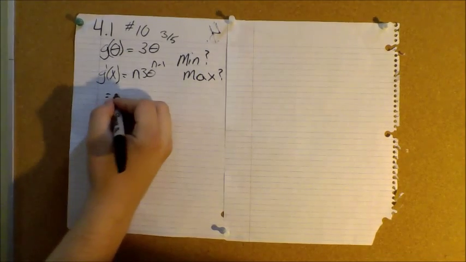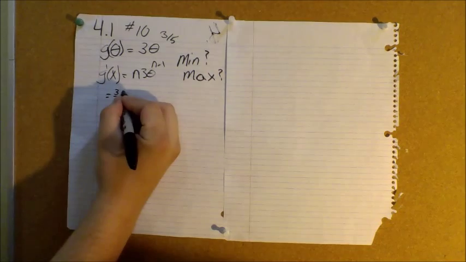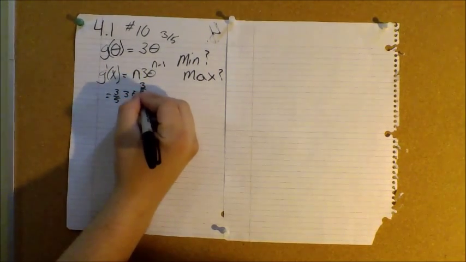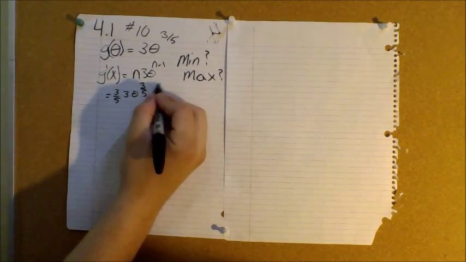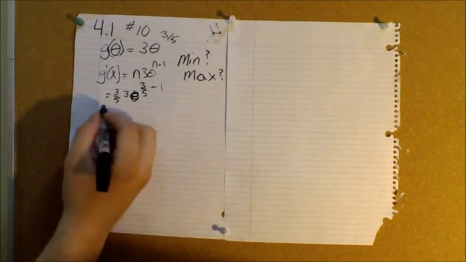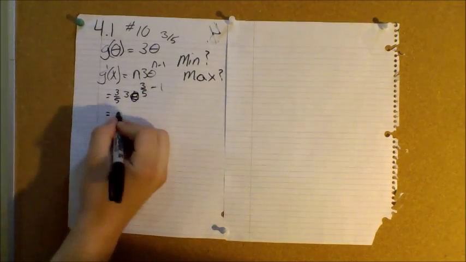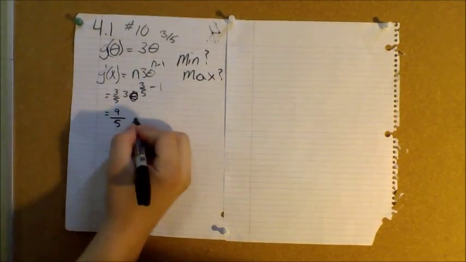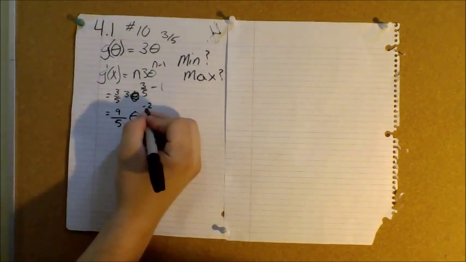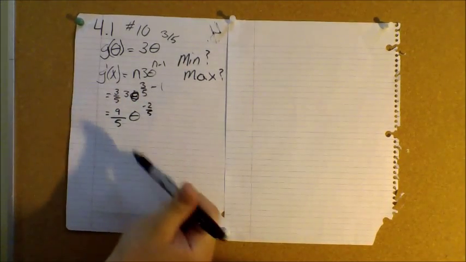So 3/5 is n times 3 times theta to the 3/5 minus 1. 3/5 times 3, that's 9/5 theta. 3/5 minus 1, that's negative 2/5. So you have 9/5 theta to the negative 2/5 power.